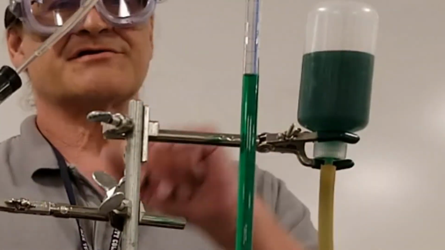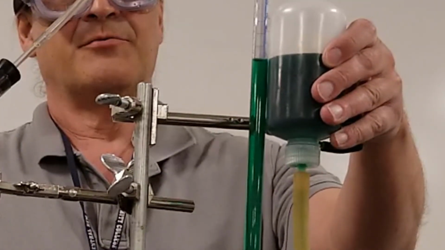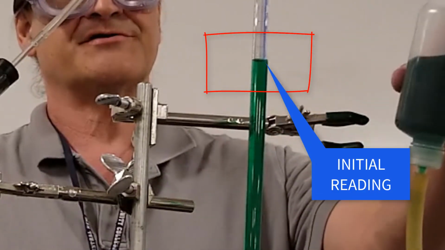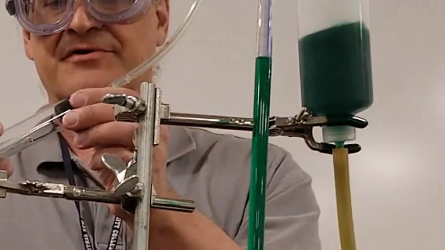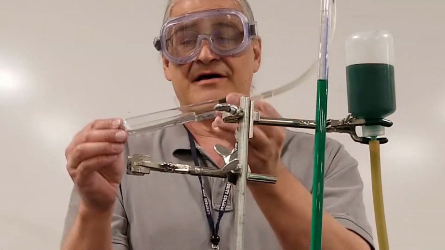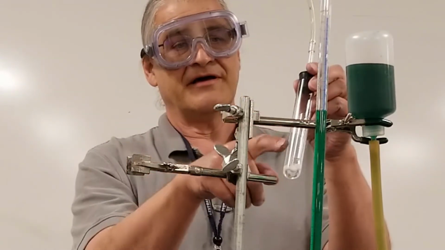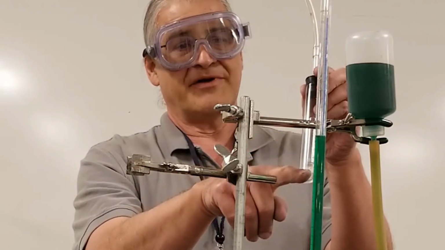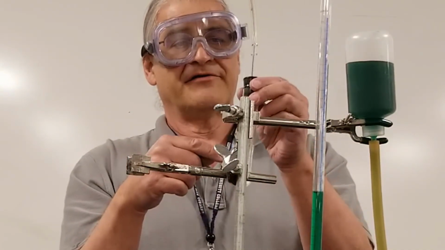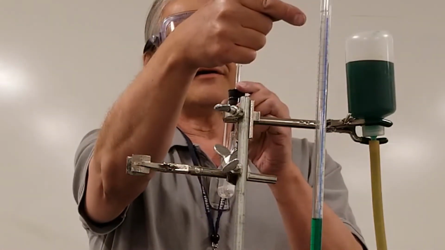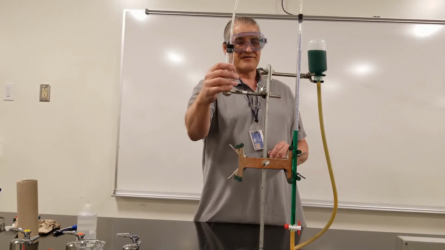Okay, we took the initial reading. Now, of course, we had to make sure the two liquid levels were the same. What that does is it assures us that the pressure on this side of the system is the same as the pressure here. Now, to run the reaction, we simply let this hydrochloric acid come in contact with the Alka Seltzer. And I hope you can see the water in the burette is dropping like a rock here. That's because, of course, the Alka Seltzer generates that carbon dioxide gas, which applies a pressure and pushes that down. So, still going down there.